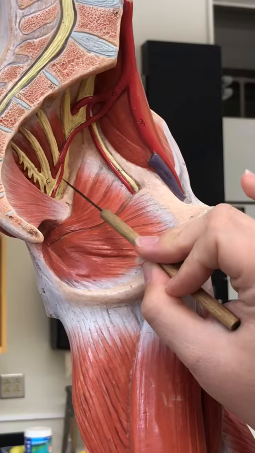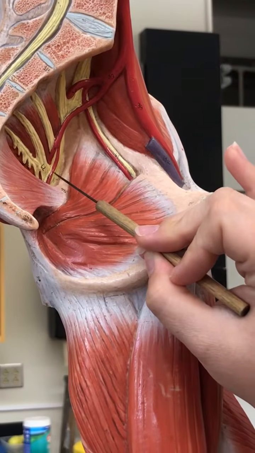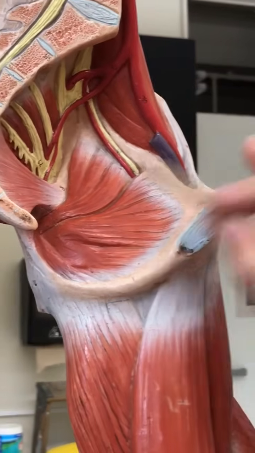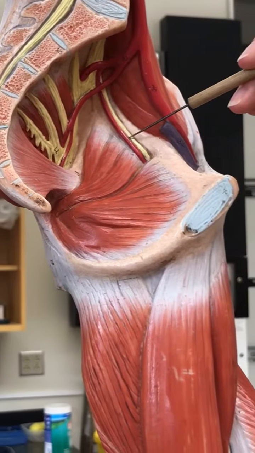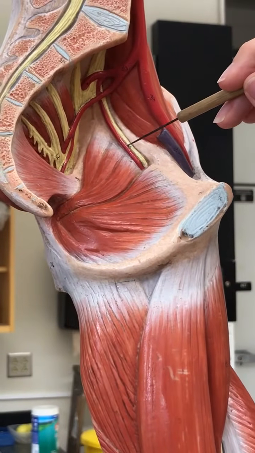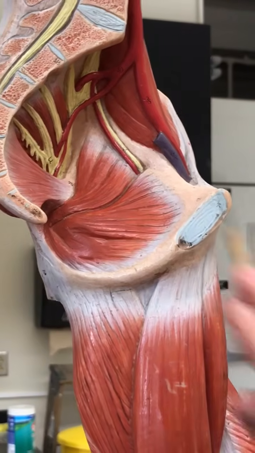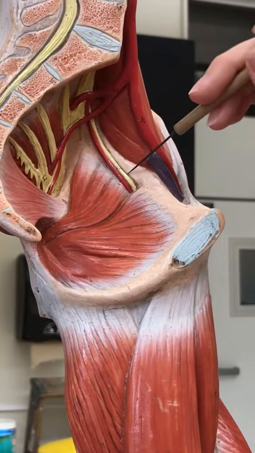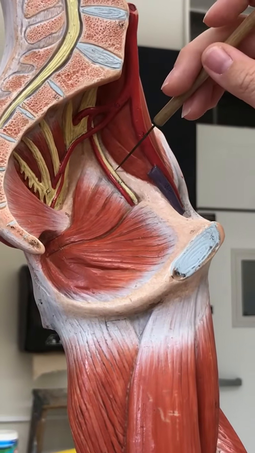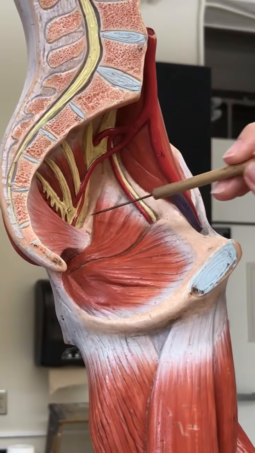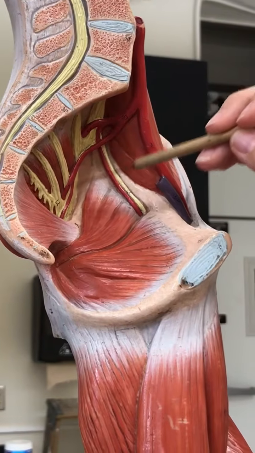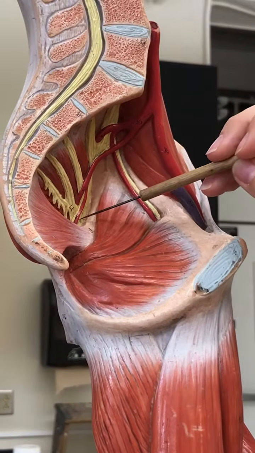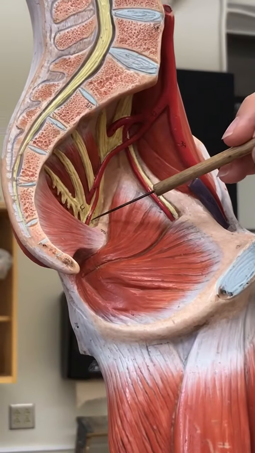The little branch that is inferior to that is the internal pudendal artery. And then the one over here is the obturator artery. So that's gonna go through the obturator foramen. It is sitting alongside the obturator nerve. And I also want to point out where these nerve contributions are joining each other. That is the sciatic nerve.